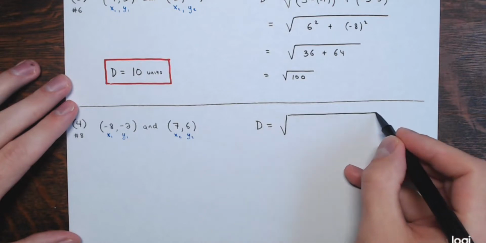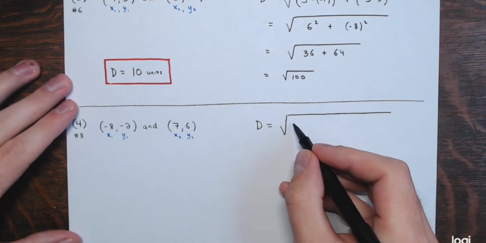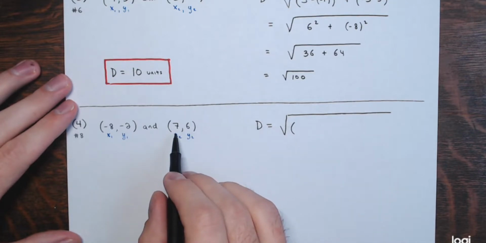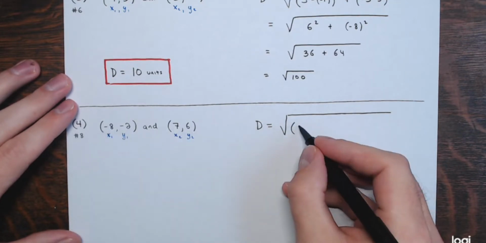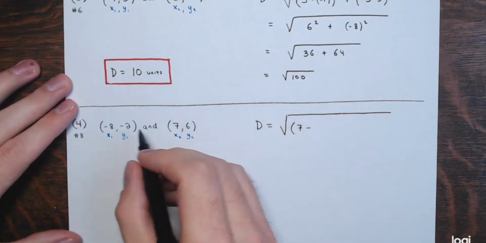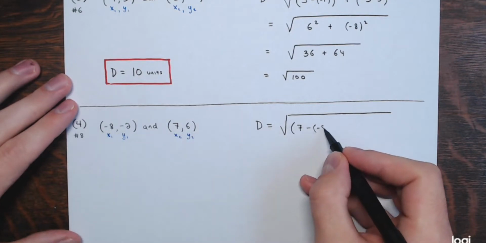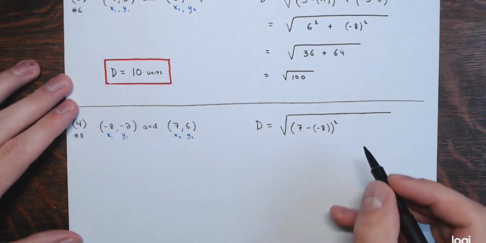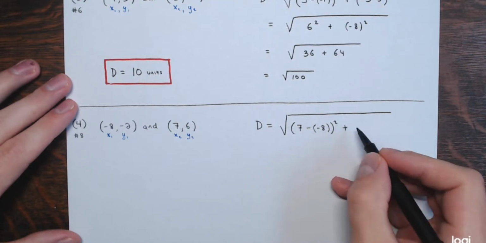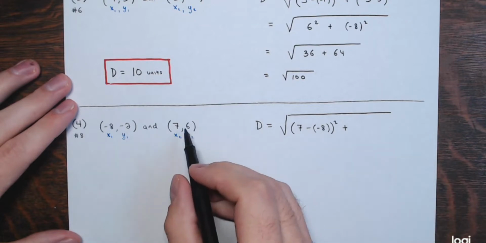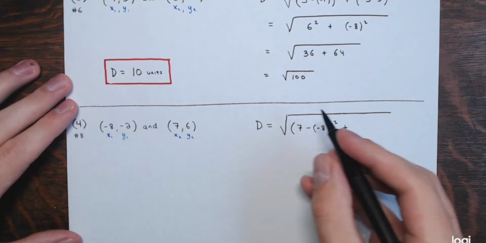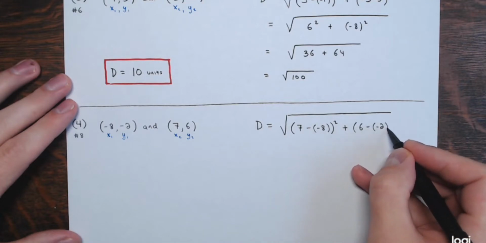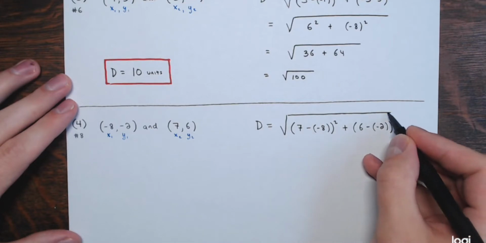Big square root of the change in the x coordinates squared. So 7 minus -8 squared. Plus, and then the change in the y coordinates squared. 6 minus -2 squared, right? All this under the square root.